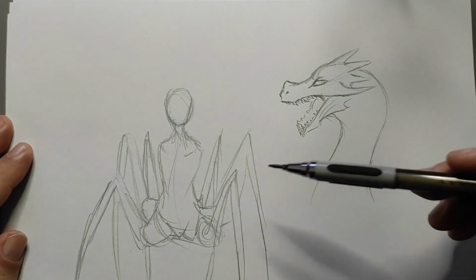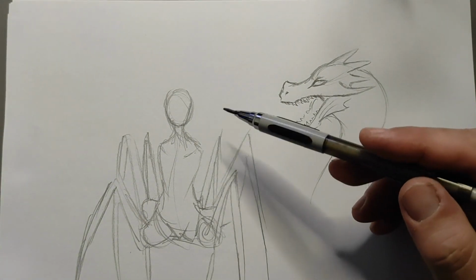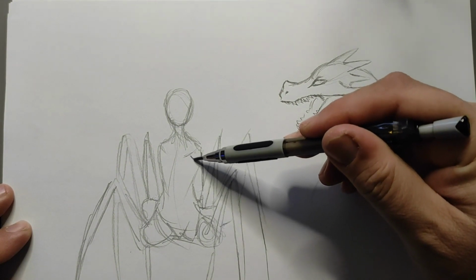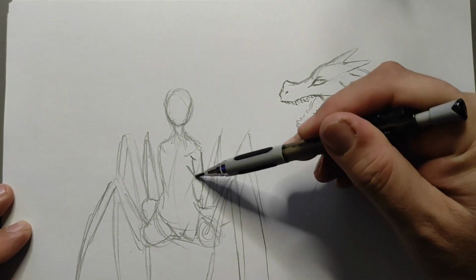When we get to animation, it will become even more apparent how important it is.